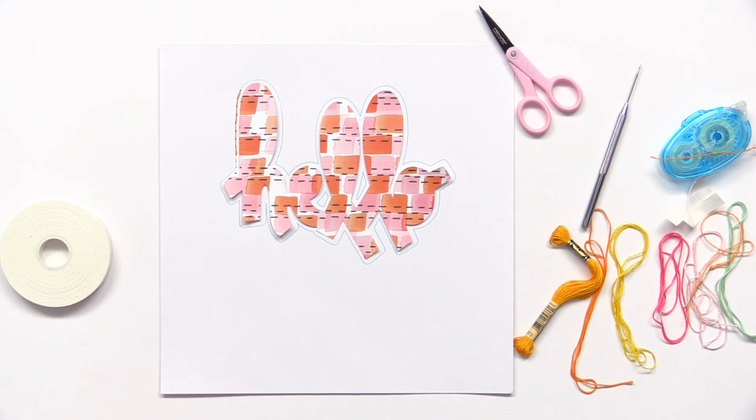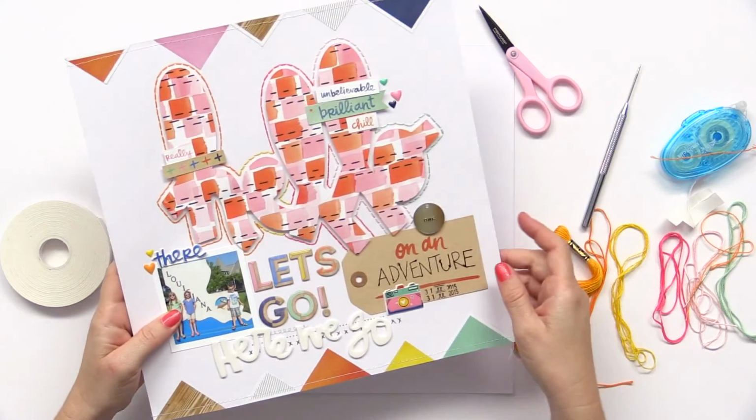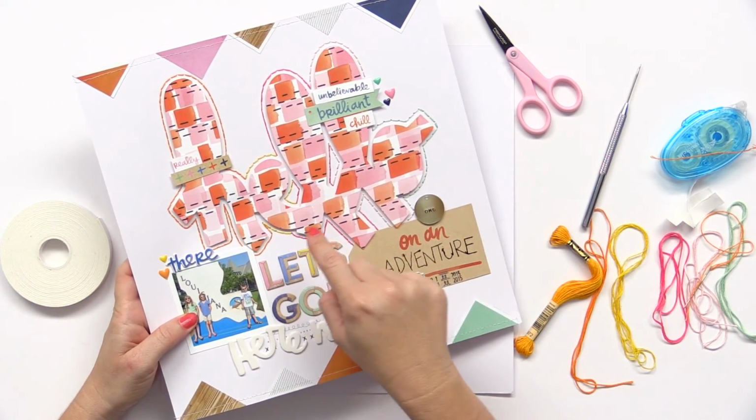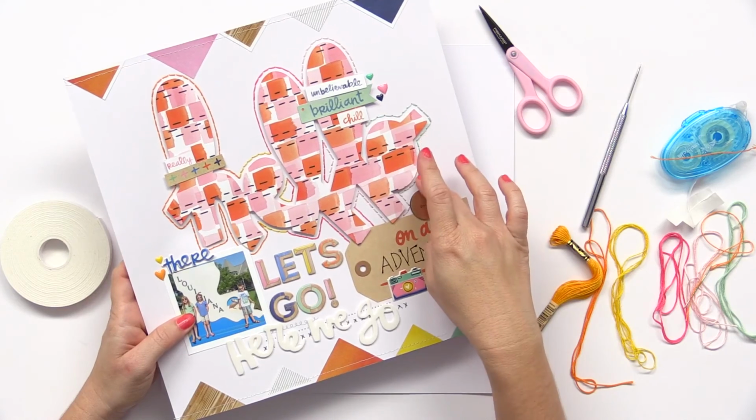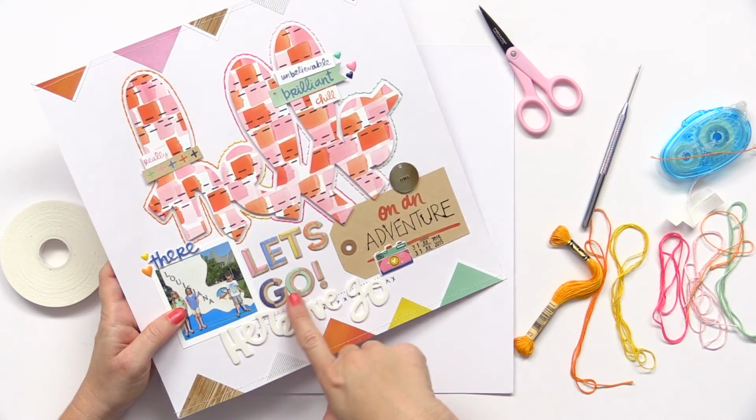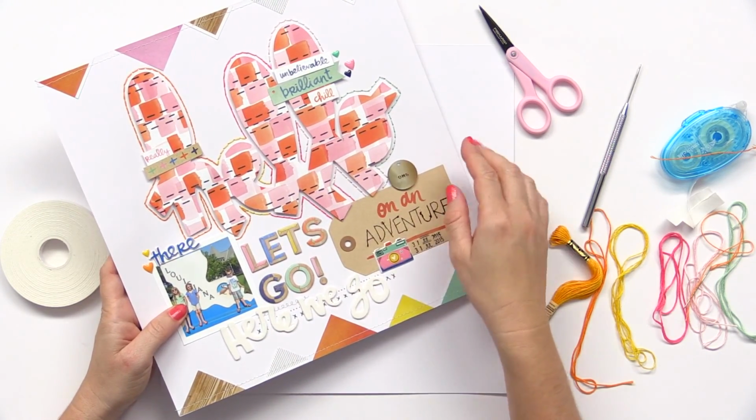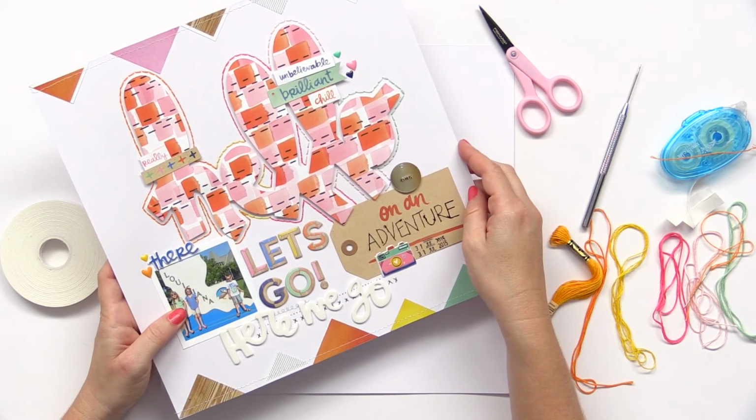And you can see here on my finished layout the different colors that I used to have the orange and the yellow, a pink and a lighter pink, and then a teal color. And all these colors kind of pick up the colors that I used in my layout from the embellishments and the other pattern papers that I used.